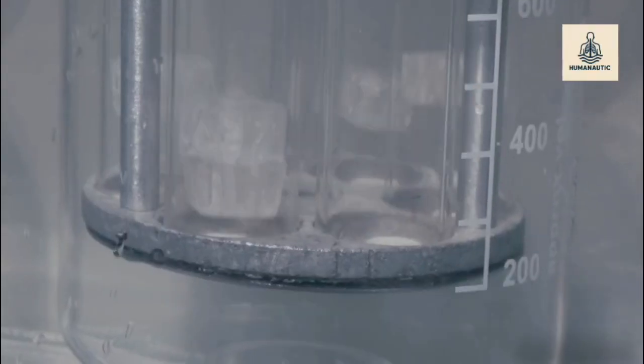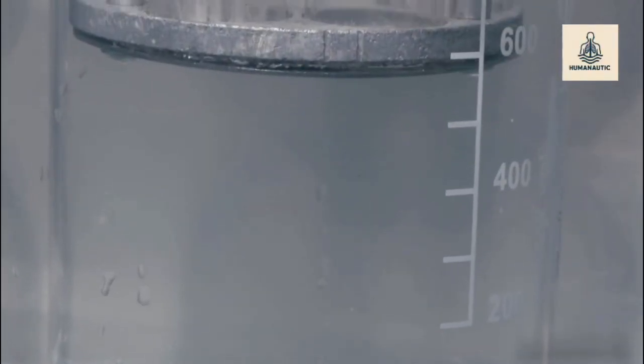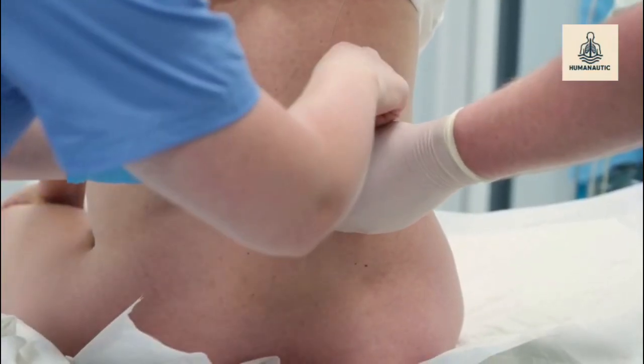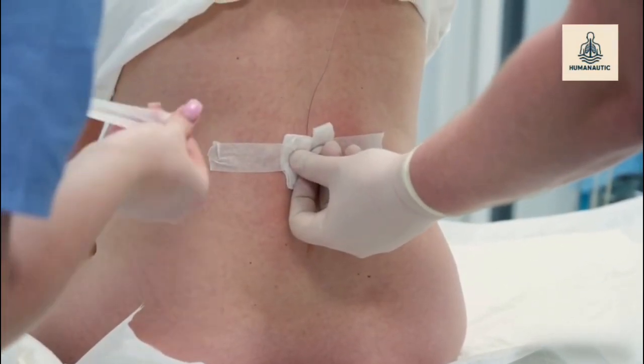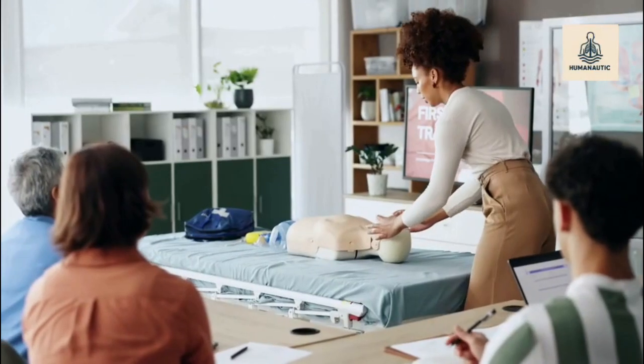Step 8. Securing the tube. Finally, the tube is secured using tracheostomy ties or sutures, and a sterile dressing is placed around the site. At this stage, the airway has been successfully established.